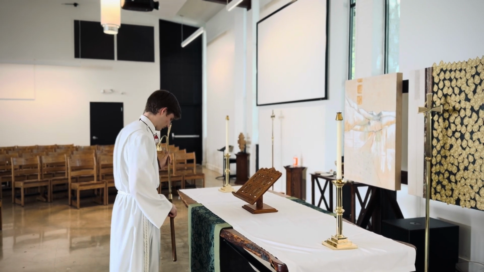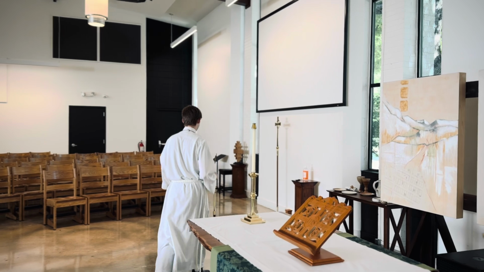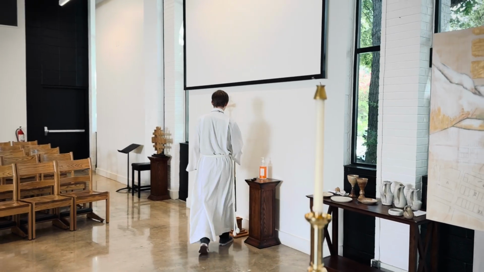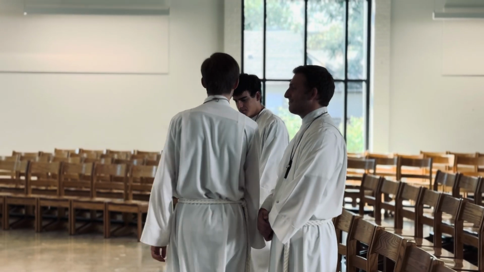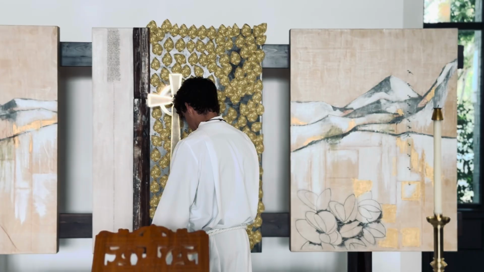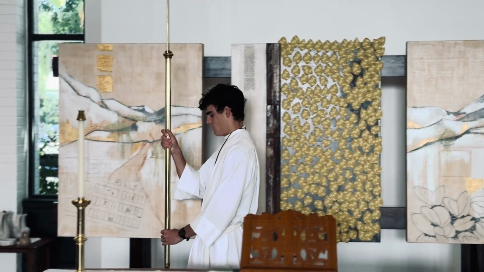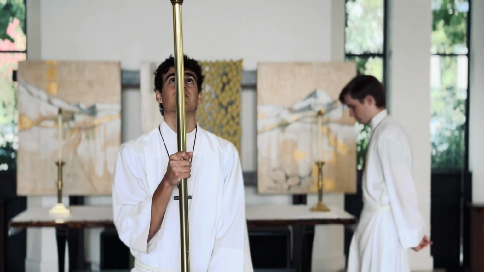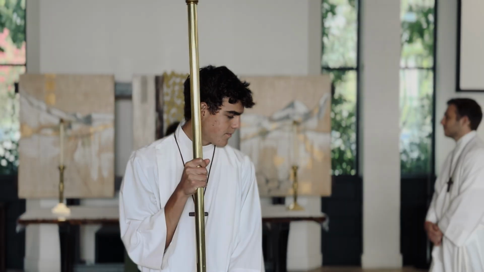After you've put back the candle lighter and snuffer in its proper place, you will walk back to your seat. And in that moment, the crucifer will pass you almost like a handoff, and he or she will get the cross, and you will pretty quickly turn around and follow them out of the room in the concluding procession. And that's the service.